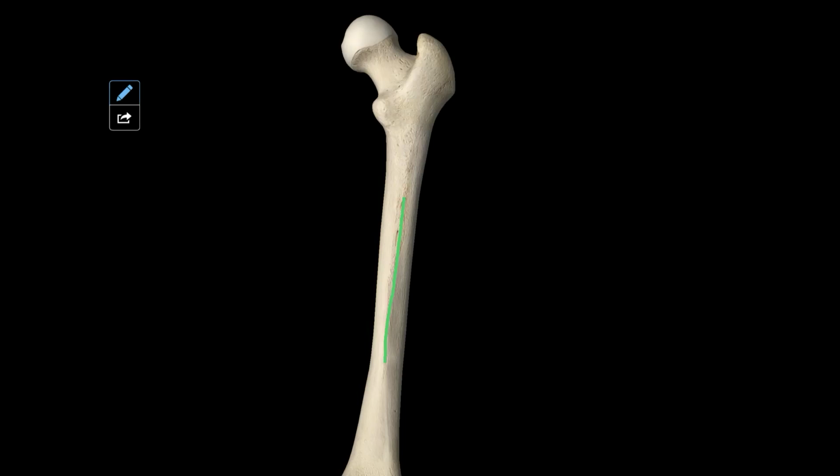You have the labium laterale and labium mediale, and they both run up along the femur like so. And the labium laterale splits off towards the top into the tuberositas glutea, which is just in this region along here.